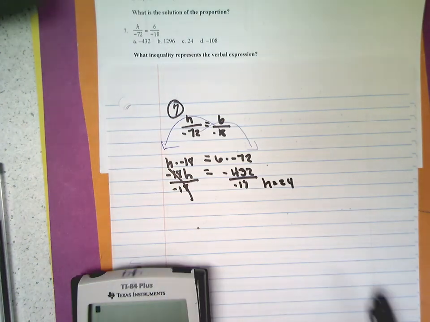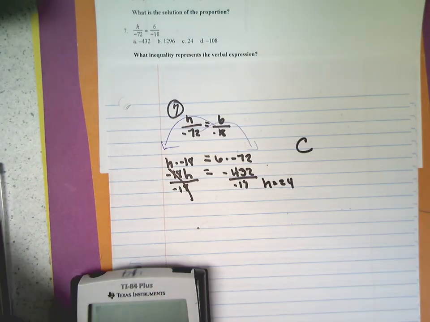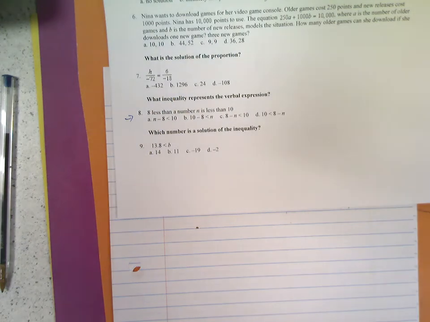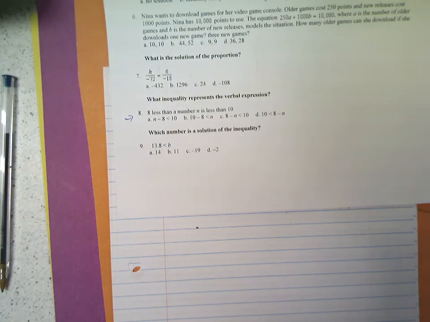That's right there. Alright, see right here. Alright. Less than a number.